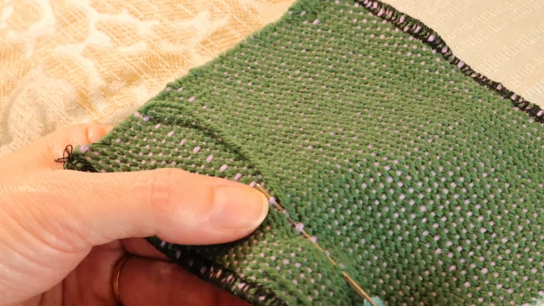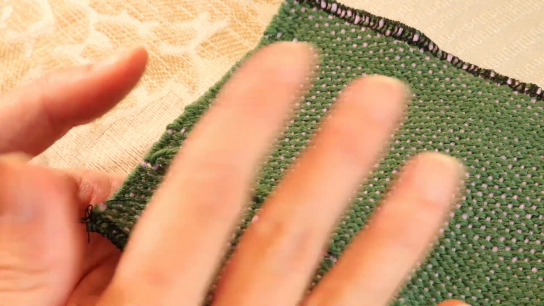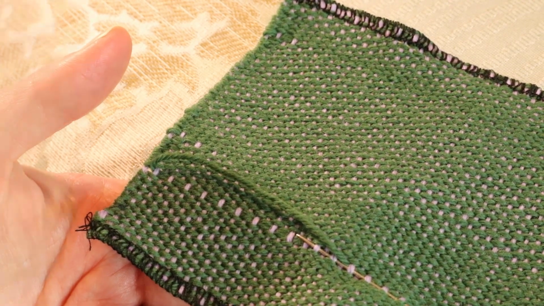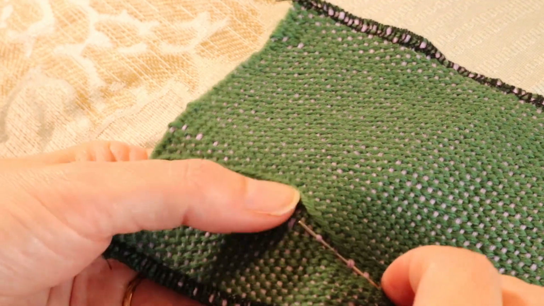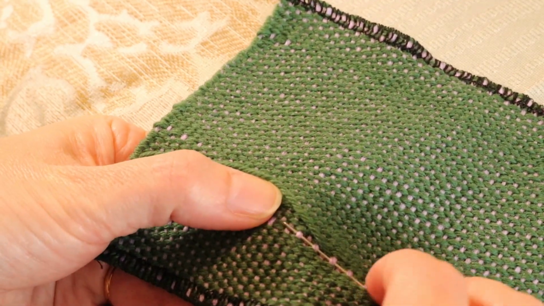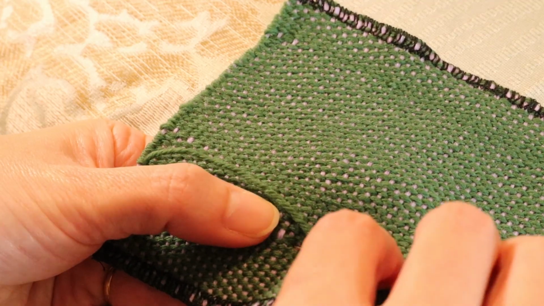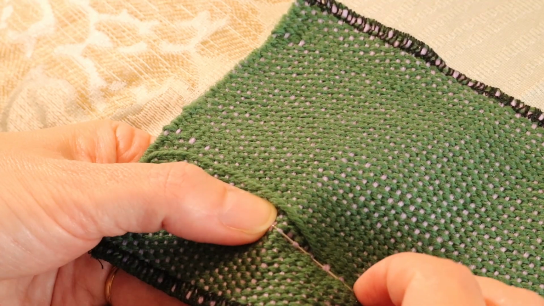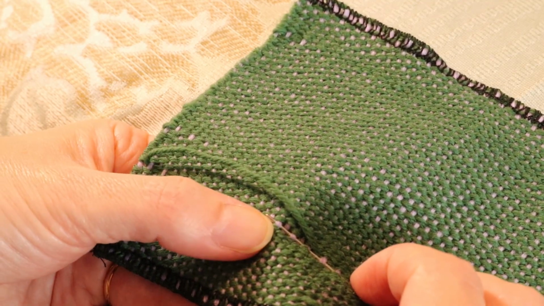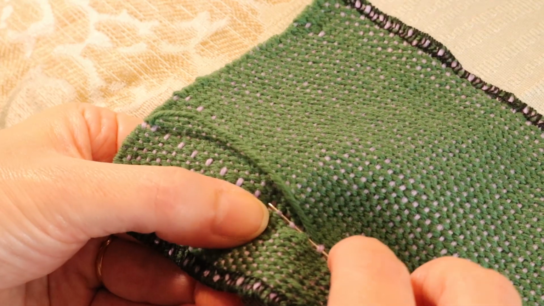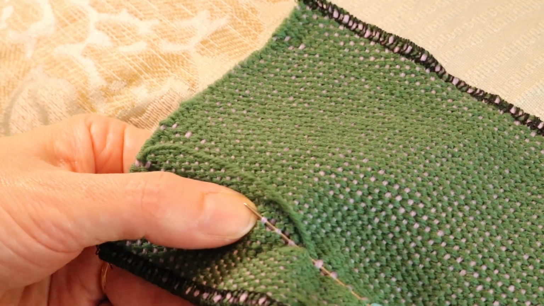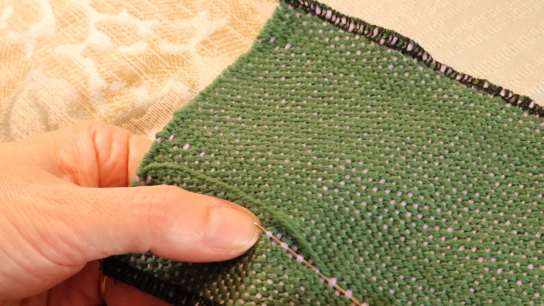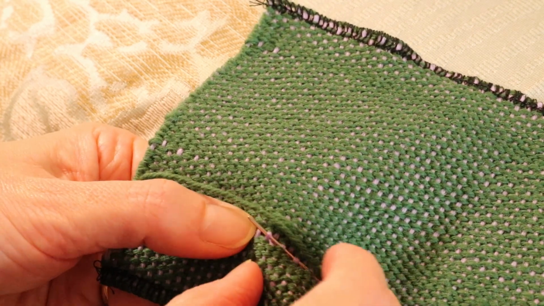This is where the bent tip needle comes in so handy if you have it, because it allows you to just dig and rock back and forth. It's just so easy to use. And this one's a little bit trickier. Over, under, over, under, and I'm running out of needle now, so I'm going to start to pull that through.